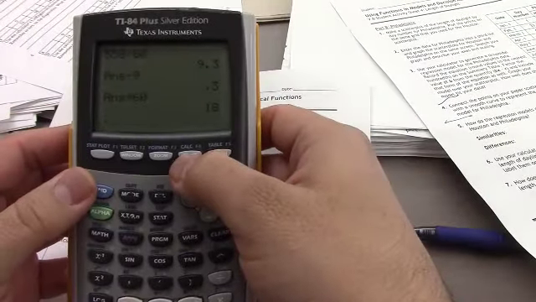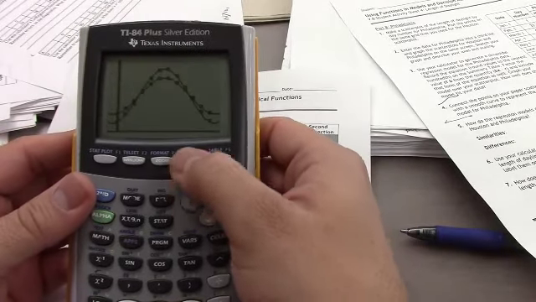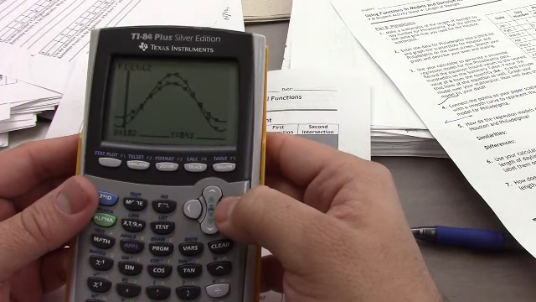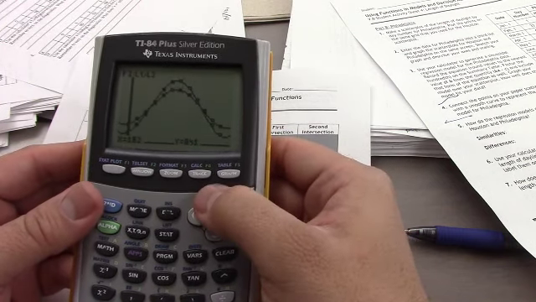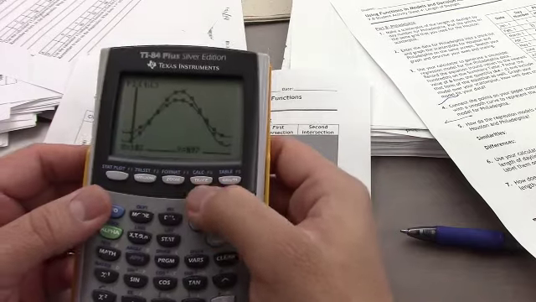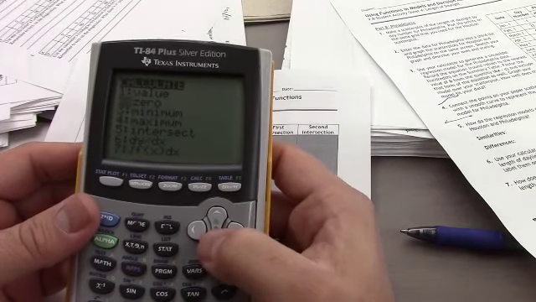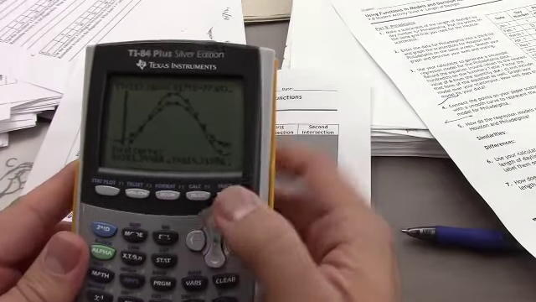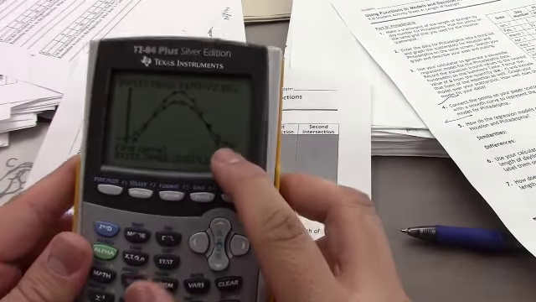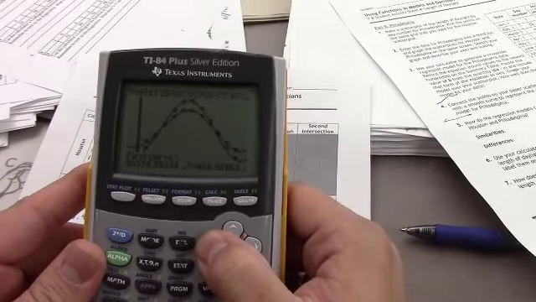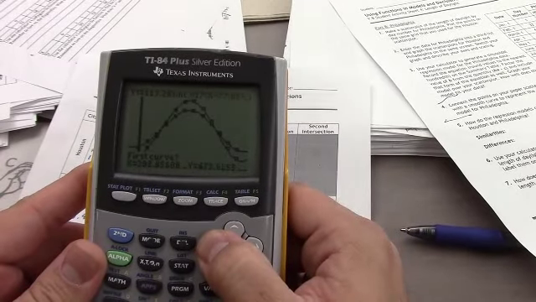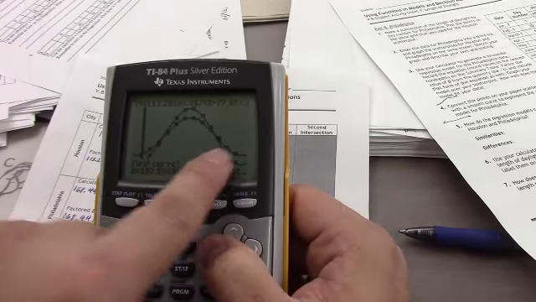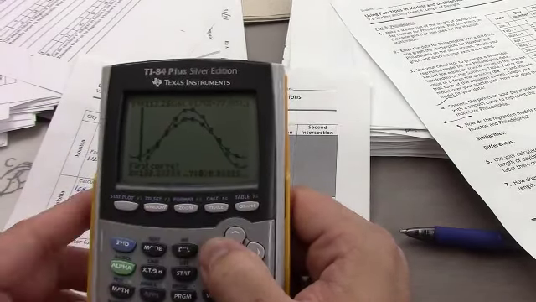So I'm going to go back to my graph. I'm going to hit trace. I just want to move my cursor. You can't really see it here. Wow, it's weird. Well, let's not worry about it. Second calc. I'm going to do intersect. It says first curve. As you can see, the cursor is all the way on this side. So I'm going to move that all the way over to the right because I want to get this intersection and this intersection. This is the first intersection. This is the second intersection.